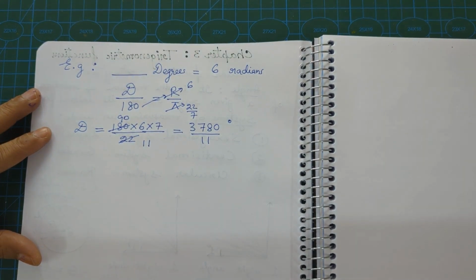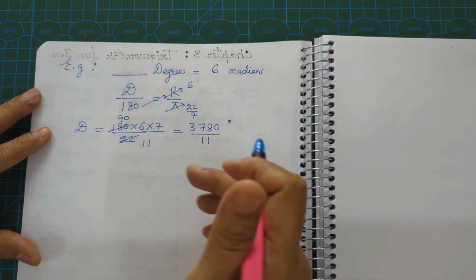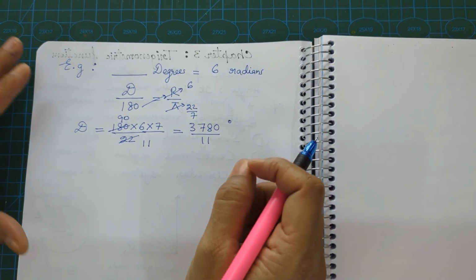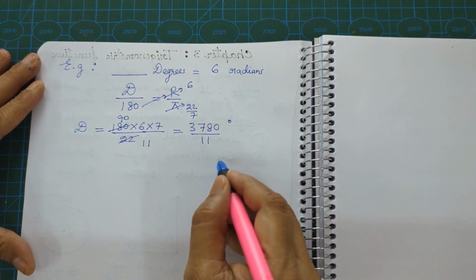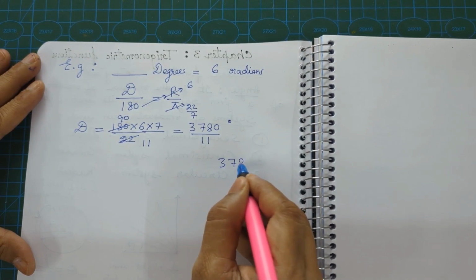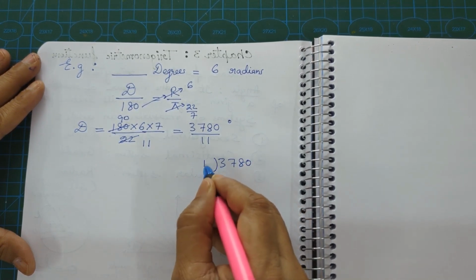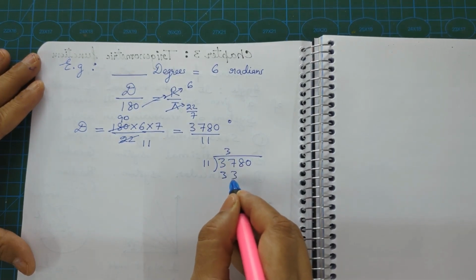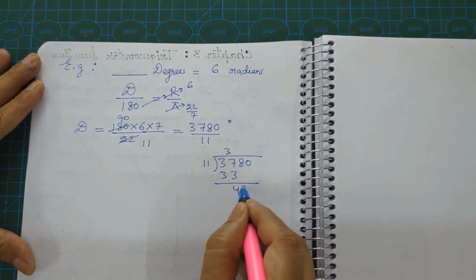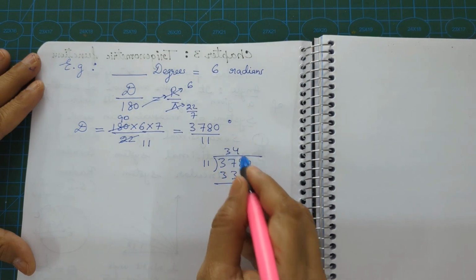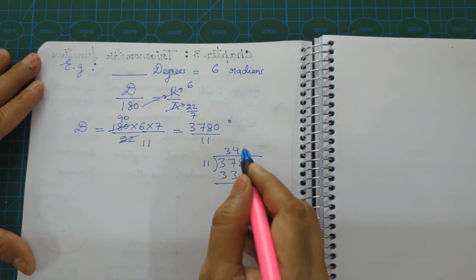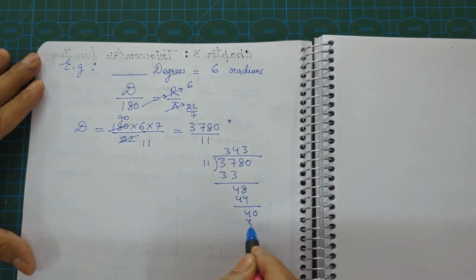But degrees should not come in the form of a fraction. We have to write this in terms of degrees, minutes and seconds. So let us go for long division. 3780 divided by 11. 3 elevens are 33, bring down 7, 8, going for 6, so 66, then 120, once again 3 elevens are 33 and the remainder is 7.